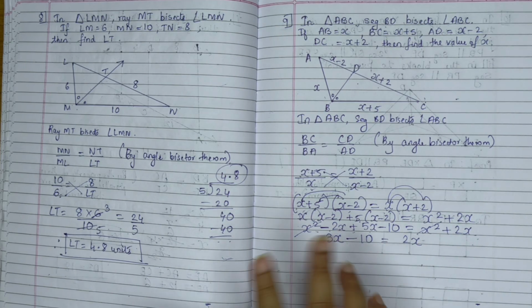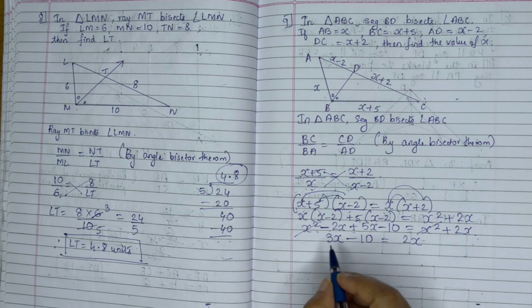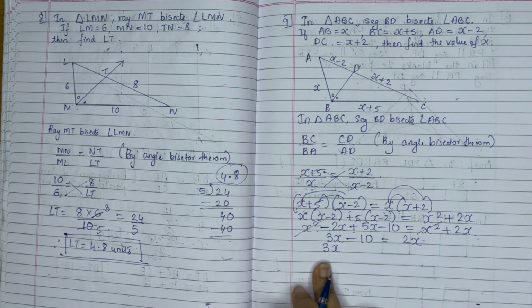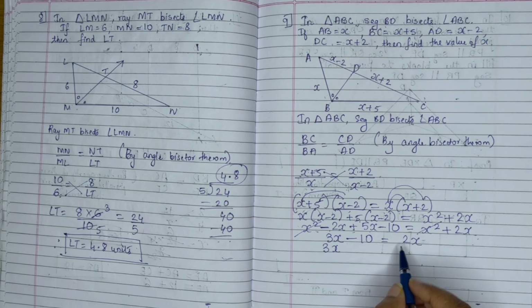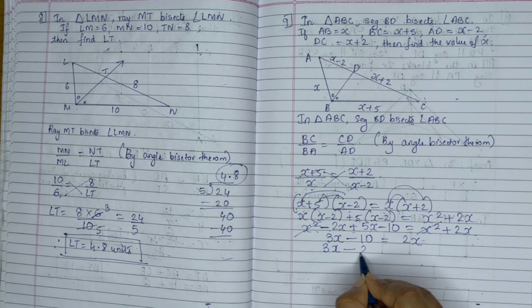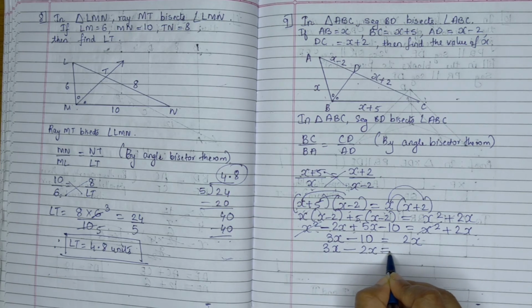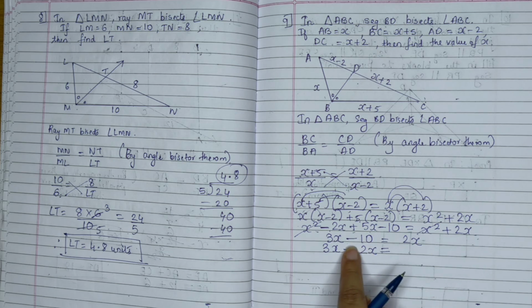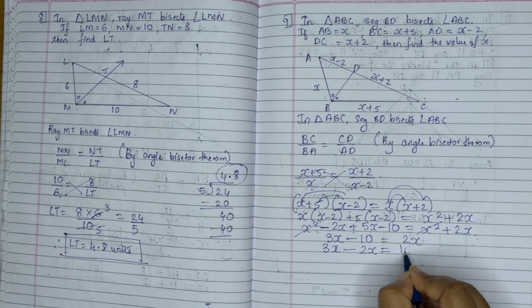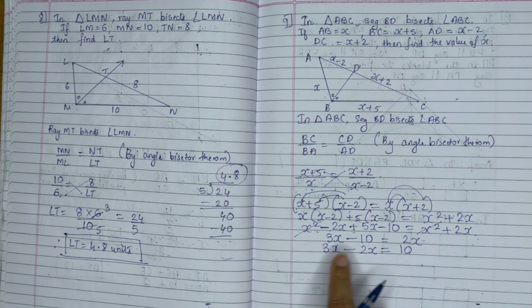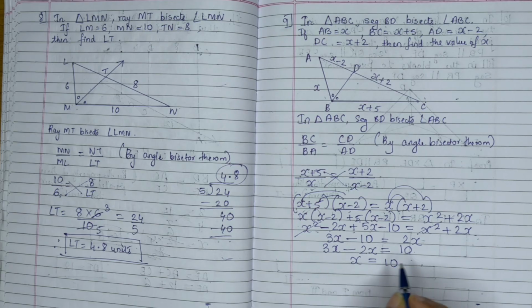Now these two x's we can get on the left hand side, so 3x is here only, keep 3x as it is, and this 2x when you bring it on the left hand side will become minus 2x, is equal to, now see here, this minus 10 we will get on the right hand side, so minus 10 when you bring it here will become plus 10, 3 minus 2 will be 1x, that is only x is equal to 10. See, x is equal to 10.